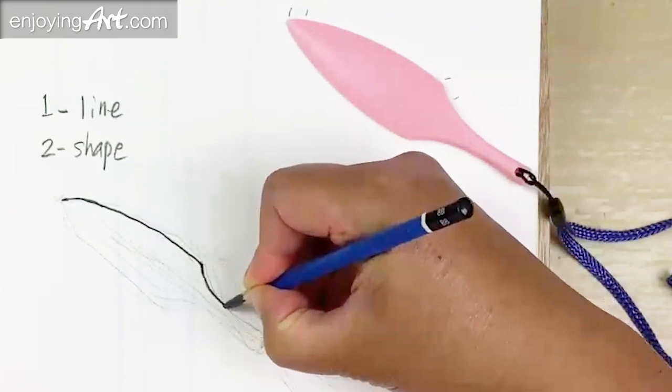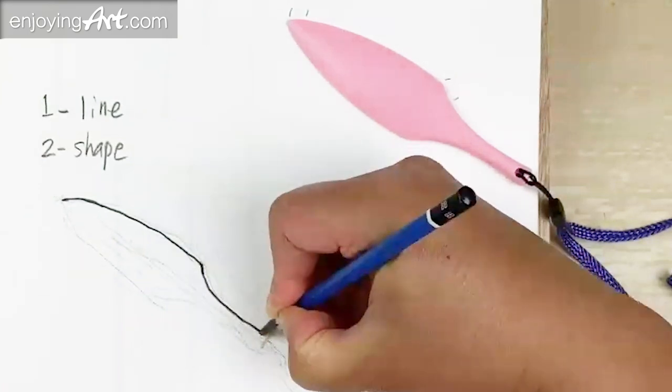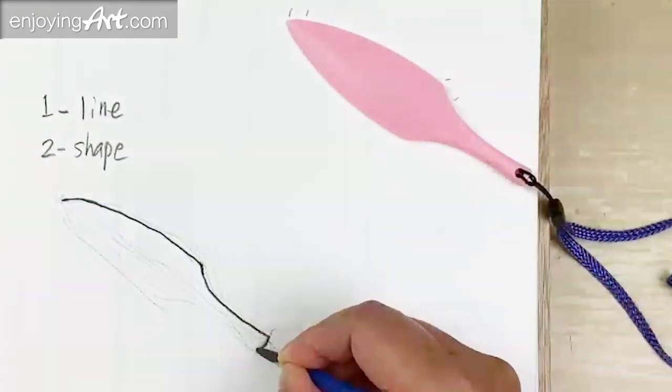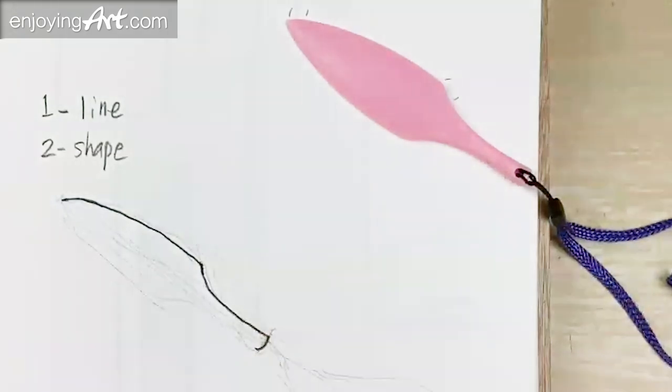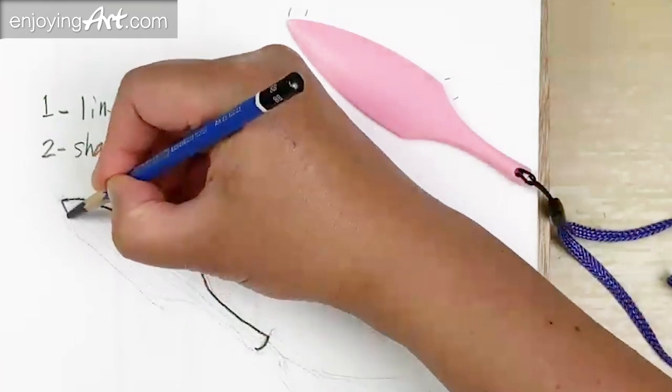And then look at that again. Keep going. Look at that again. Keep going. You see that? You keep going. Every time I just have to look before I continue drawing. So now I'm going to come back over here. I'm going to continue. Look at that again.